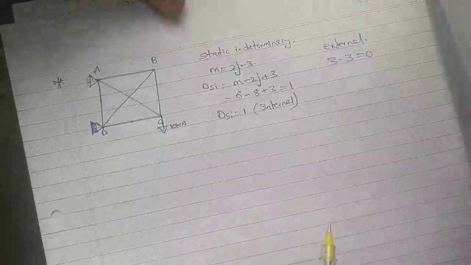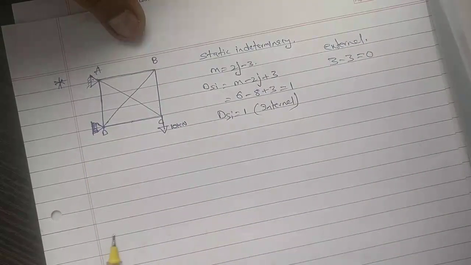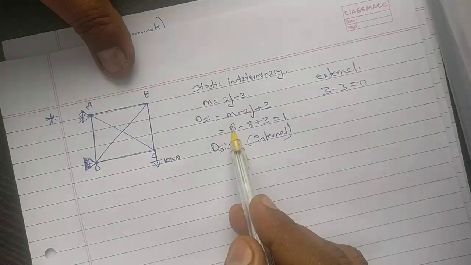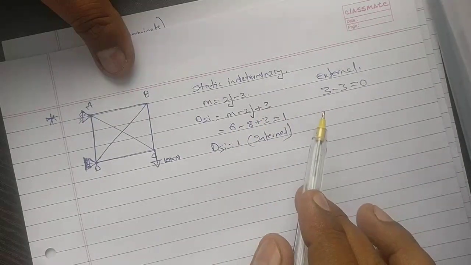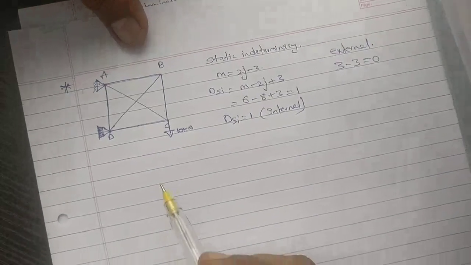So the first step is we have to remove the one member. If you are having 5 here, then it will be redundant, but because 6 members are there, we have to remove one member. So we will remove one member.